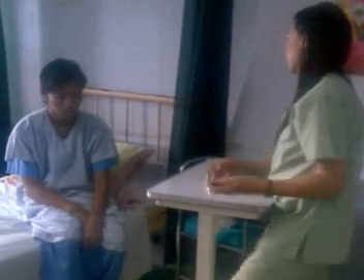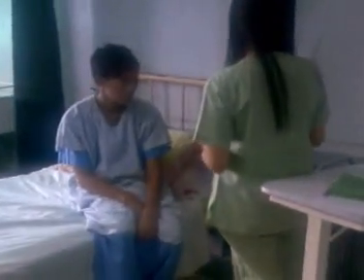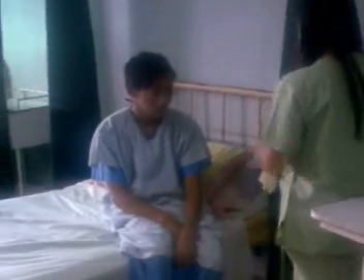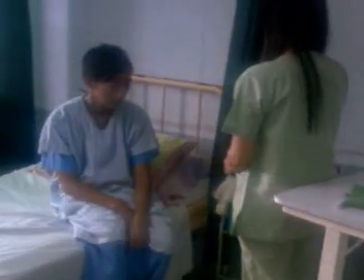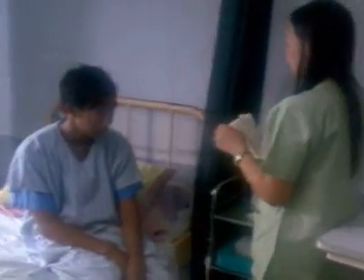And then next is offer your patient a bedpan or urinal. So of course you have to wear gloves first. And then offer your patient a bedpan and urinal as necessary, or whenever needed.